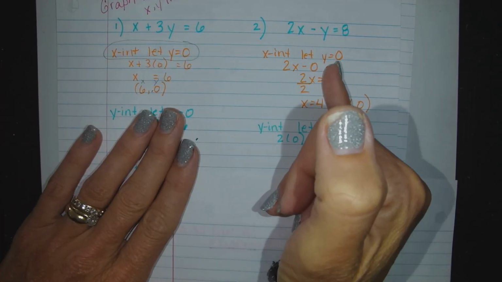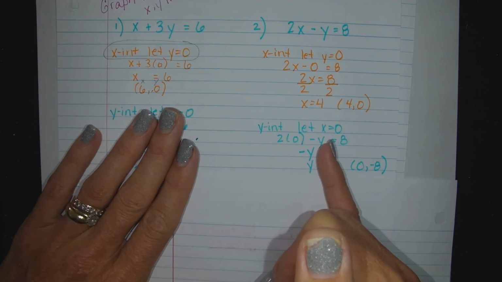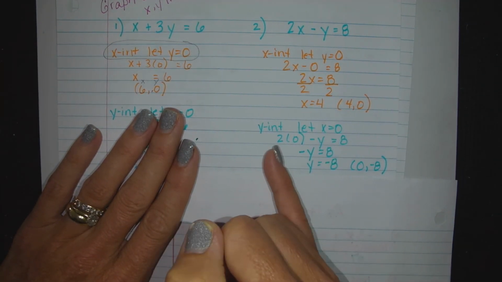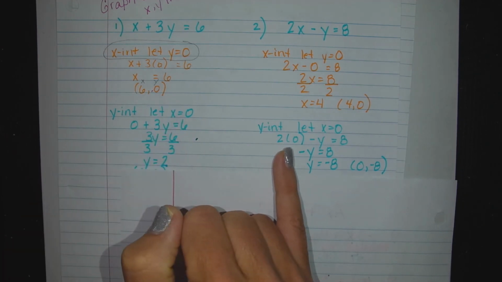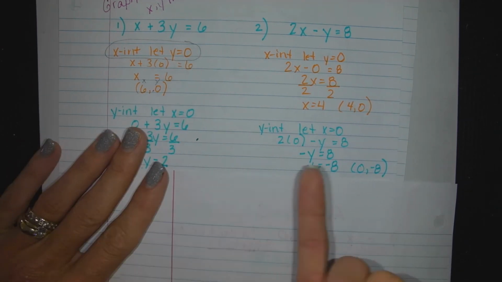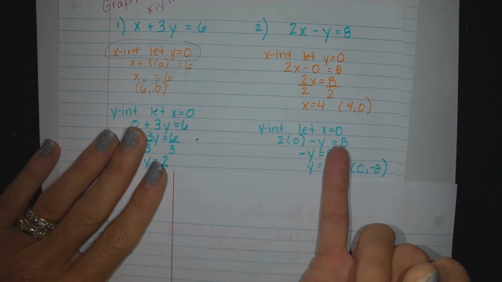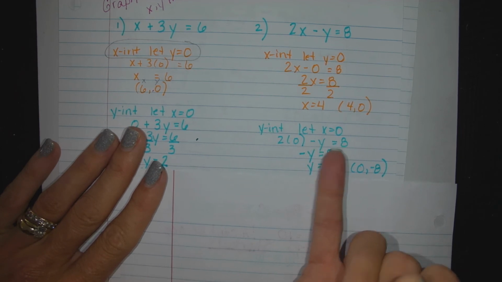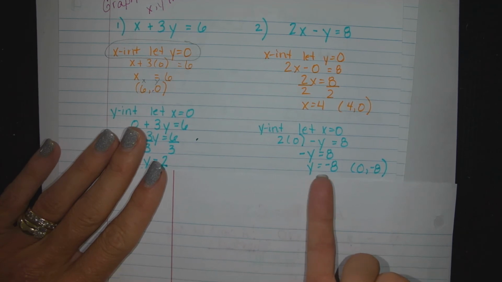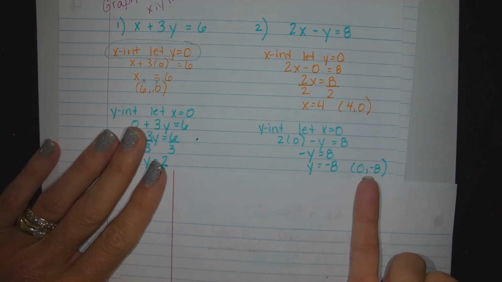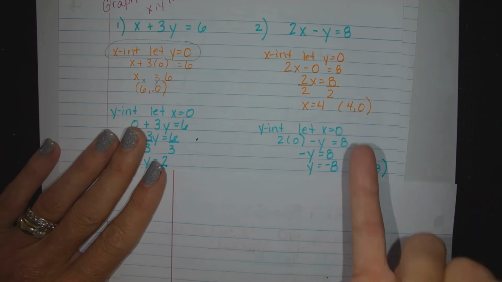X-intercept, y equals 0. Y-intercept. Oh, never mind. I was looking at the wrong graph. No, you're good. 2 times 0 is what? 0, no value. So you're left with negative y equals 8. Don't forget the negative, please. Therefore, y is equal to -8. Here's your point. Here's the other point.